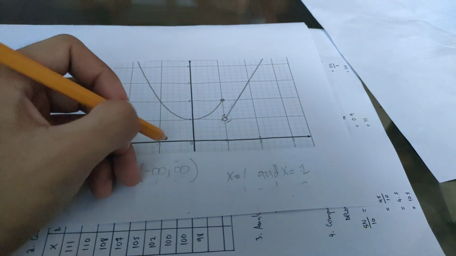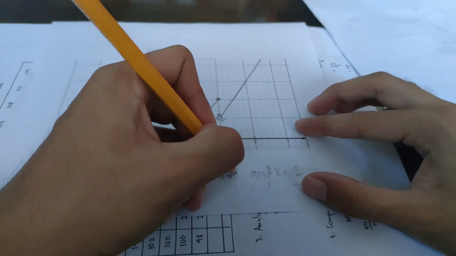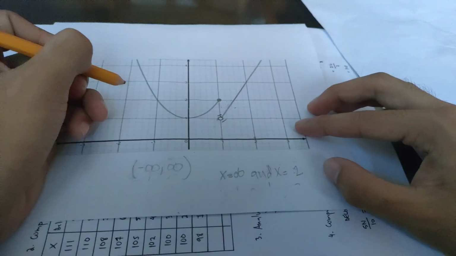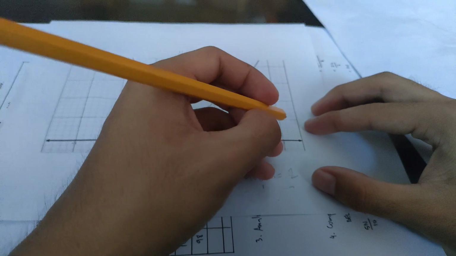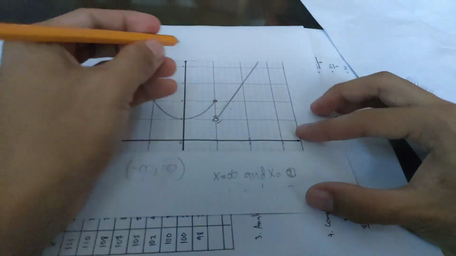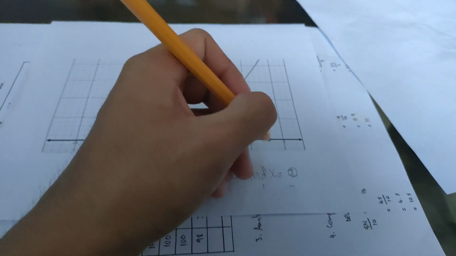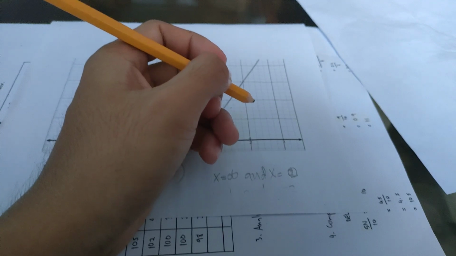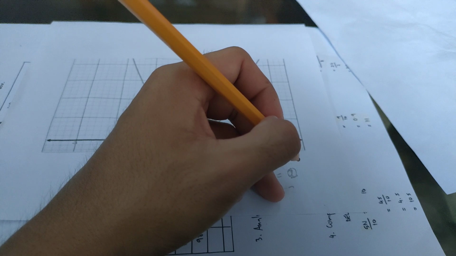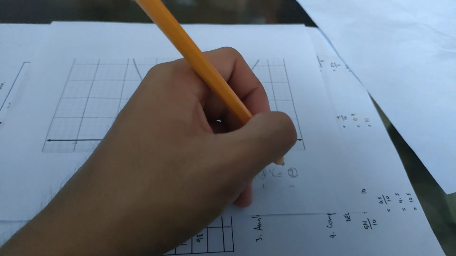So, we'll use the x as positive infinity, and the other x is also positive infinity. Therefore, we will use all values of x line.